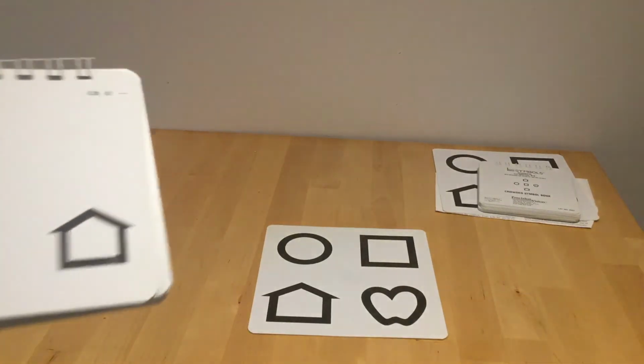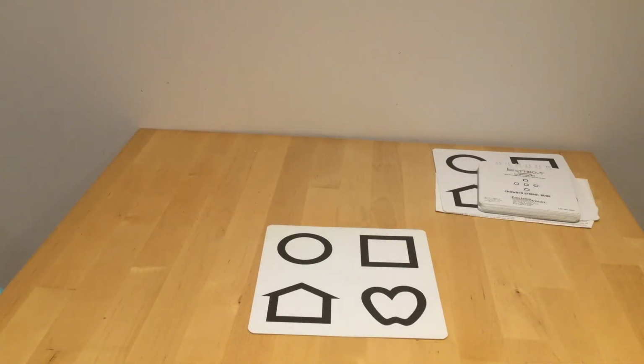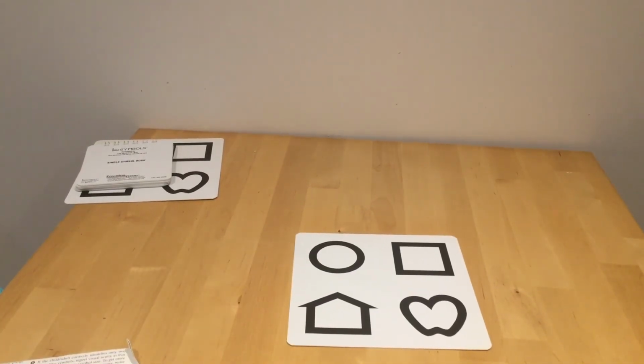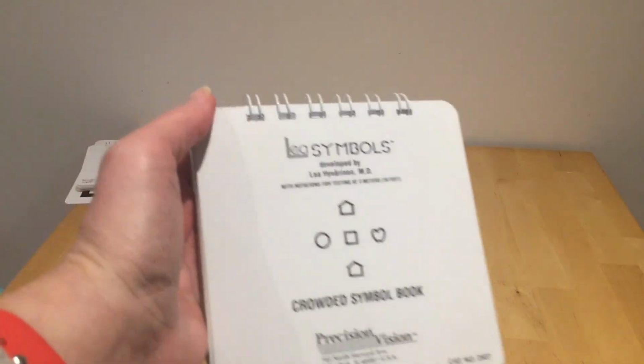So that is the single symbol book, and it's very similar for the crowded version as well. But there are more specific instructions which are here. And again, we've got our key card. So here's our crowded symbol book.